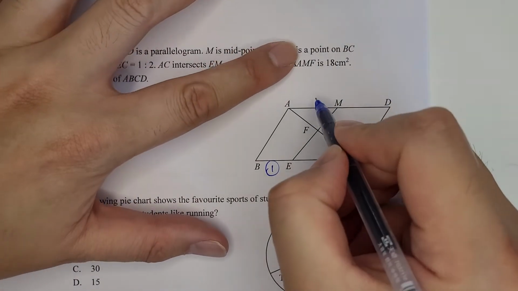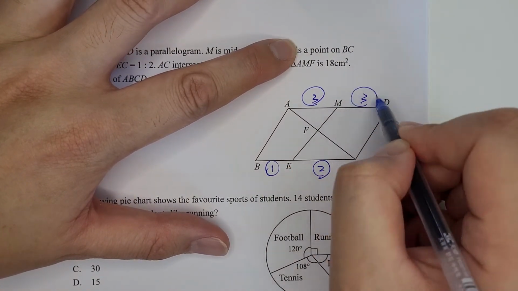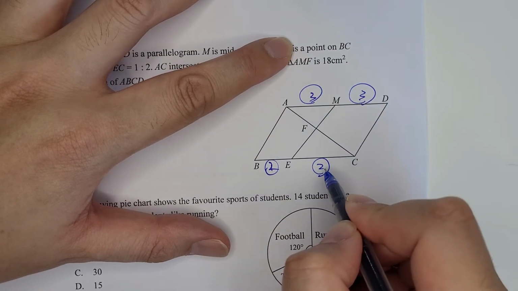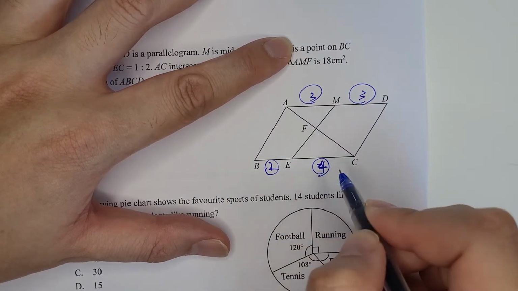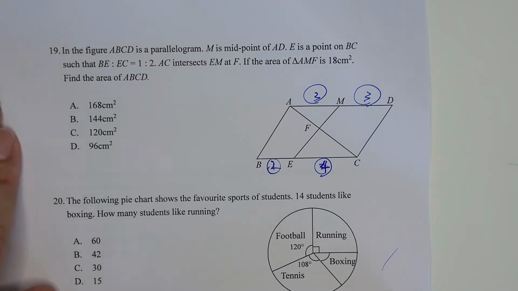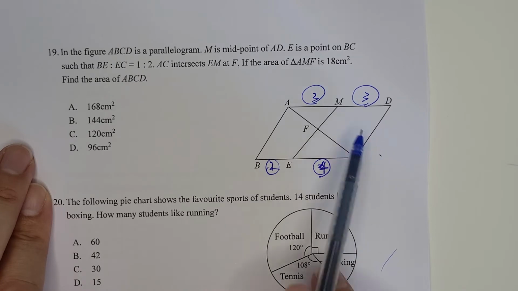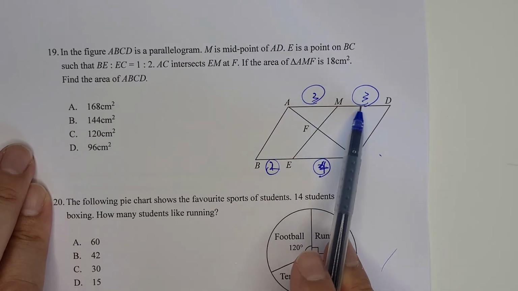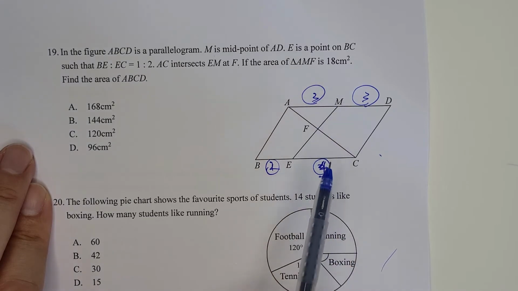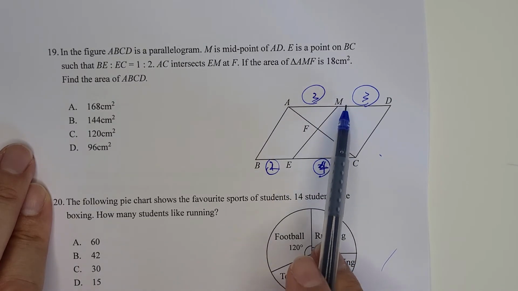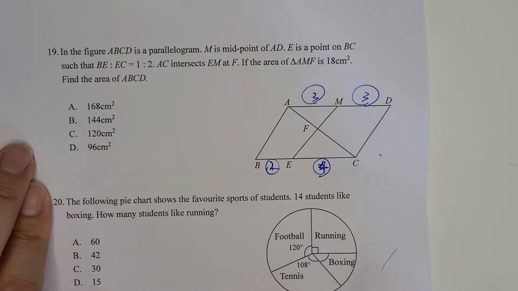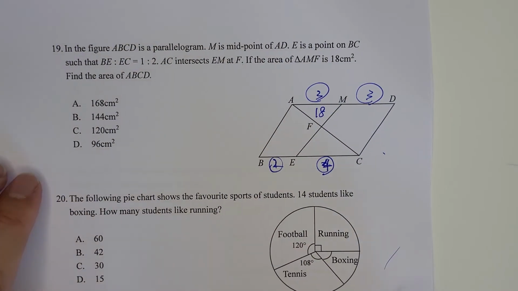But it seems not very good because the ratio is in decimal. So we extend it: AM and MD occupy 3 parts each, and then BE and EC will occupy 2 parts and 4 parts respectively. BE and EC just keep 1 to 2. And AD equals BC, occupying 6 parts. AC and EM intersect at F. AMF is 18. Find the area of the whole ABCD.